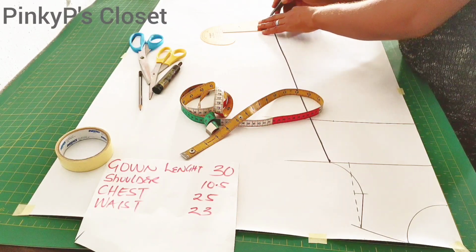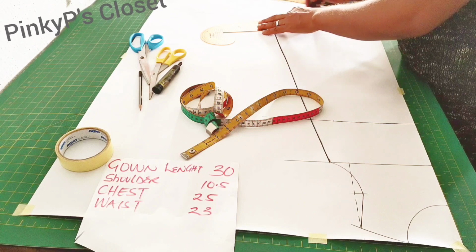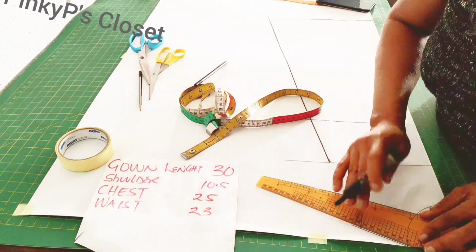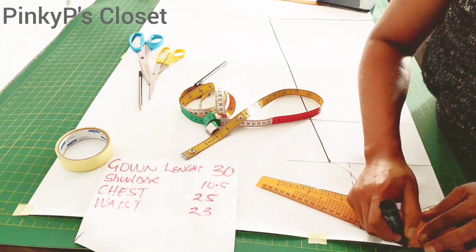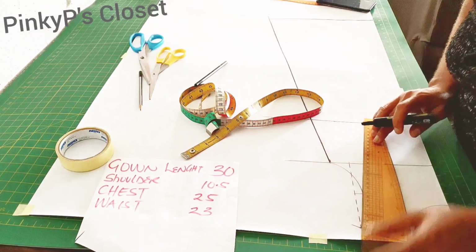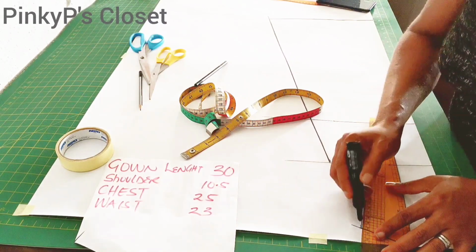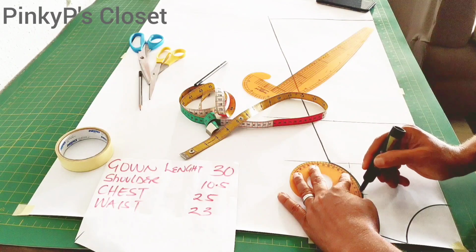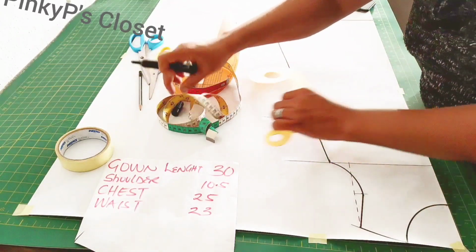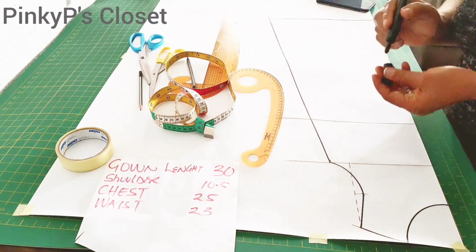I just want this gown to have a little curve. I'm trying to bolden the lines so that you can see them properly. That is it, guys. Our A-line is ready.